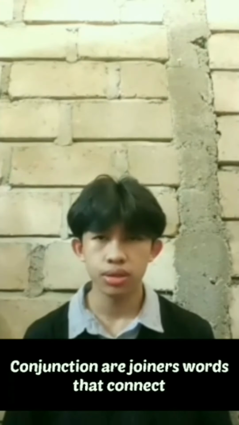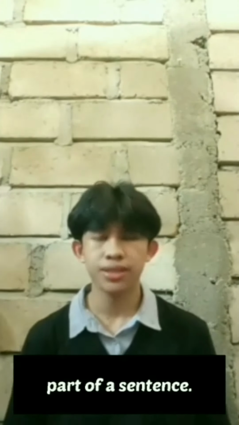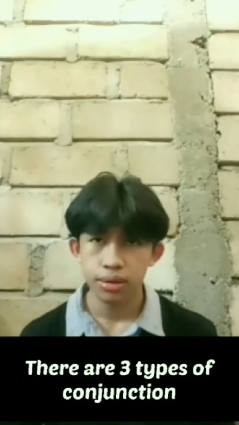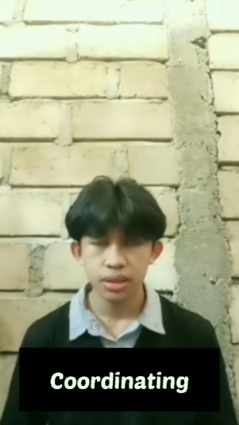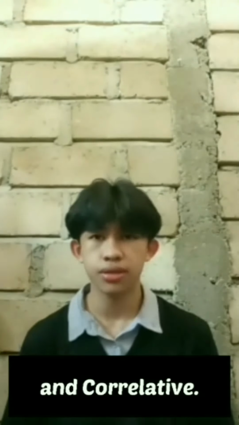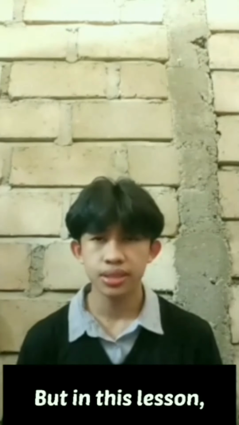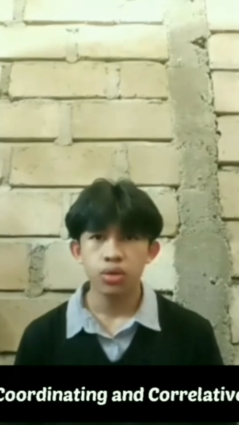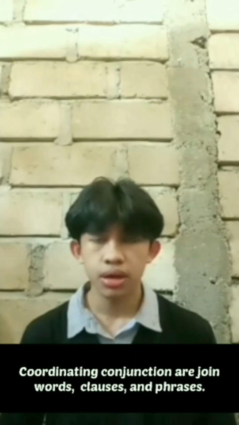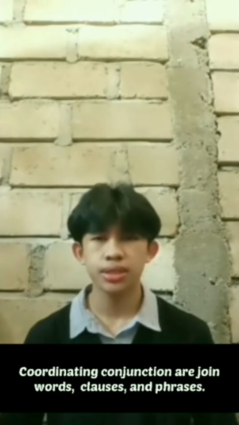What is conjunction? Conjunctions are joiners, words that connect parts of a sentence. There are 3 types of conjunction: coordinating, subordinating, and correlative. But in this lesson, I'm just going to talk about coordinating and correlative. Coordinating conjunctions join words, clauses, and phrases.